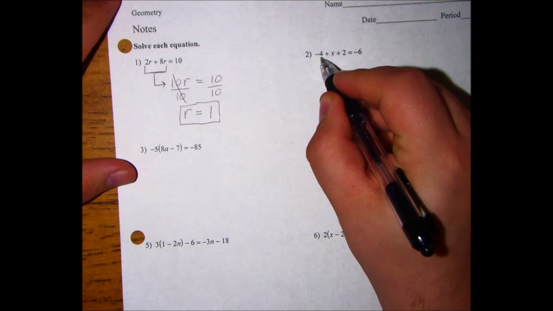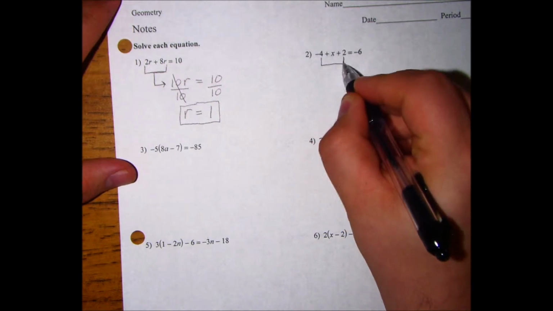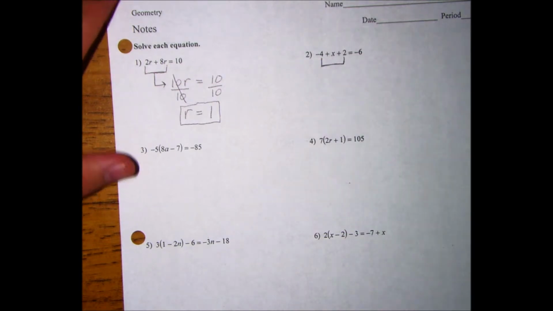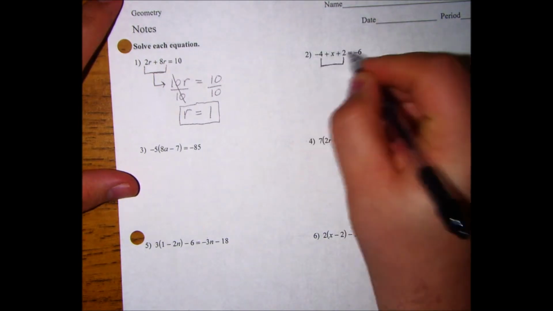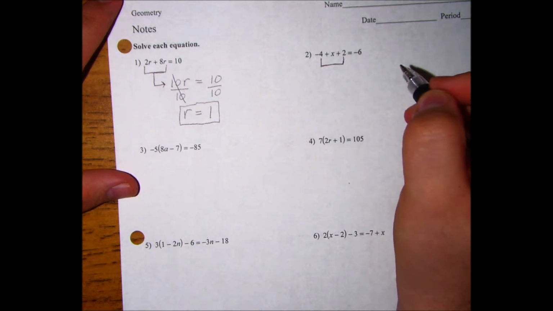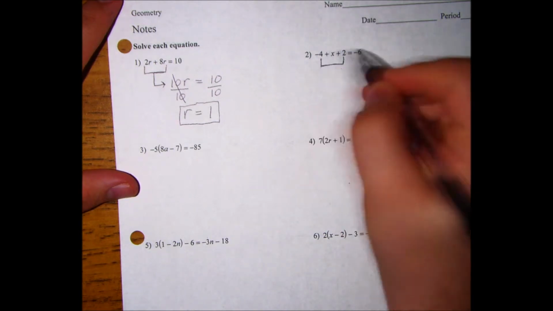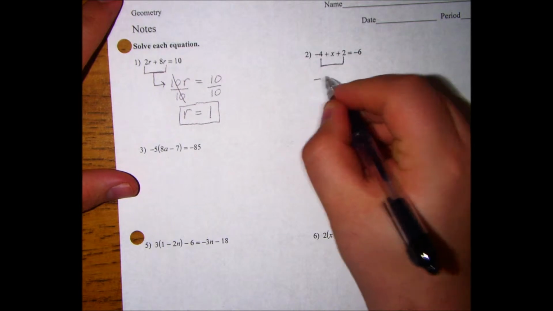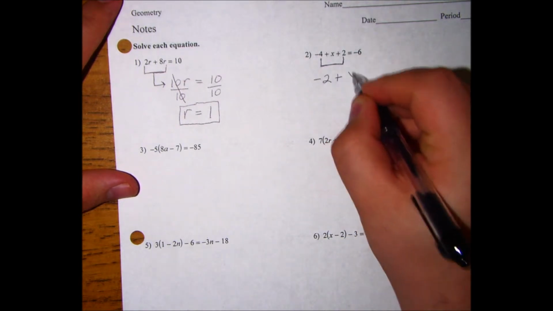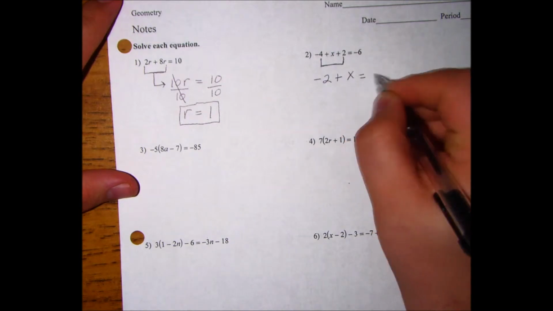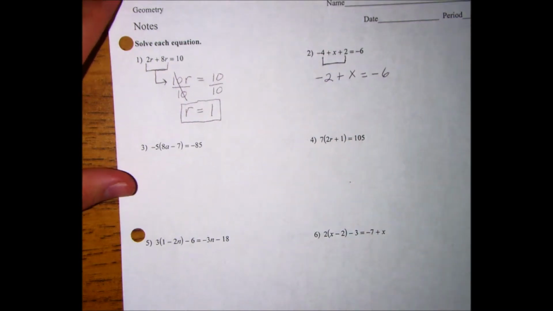Once again, we're going to combine our like terms. So let's just add our constants. Constants are just numbers in an expression. So I'm going to take negative 4 and I'm going to add 2. Negative 4 plus 2 is equal to negative 2 plus x, which equals negative 6.